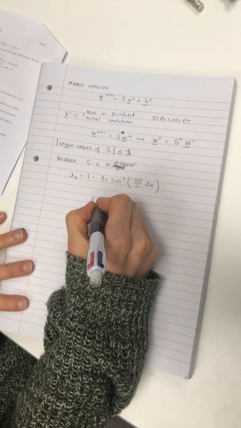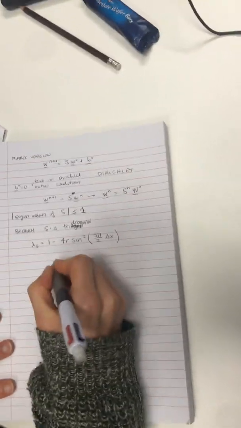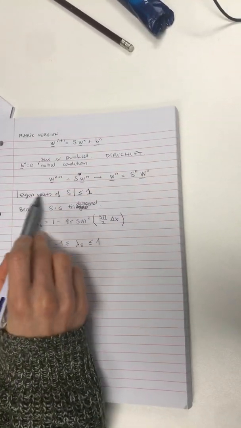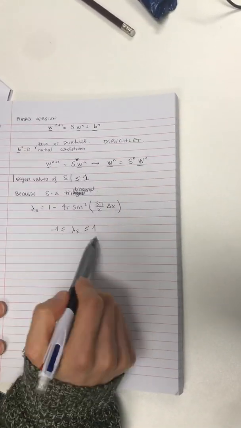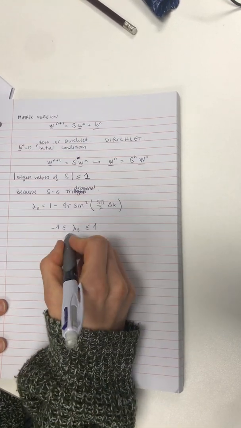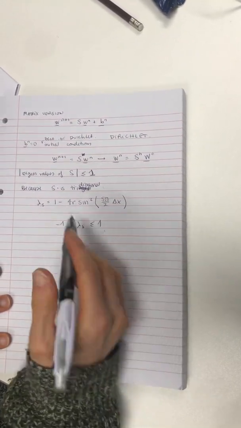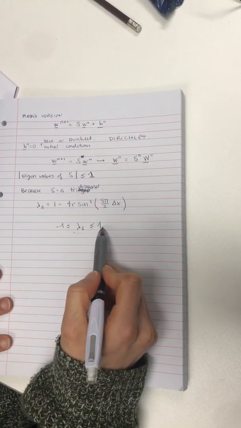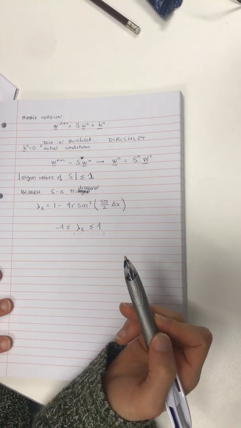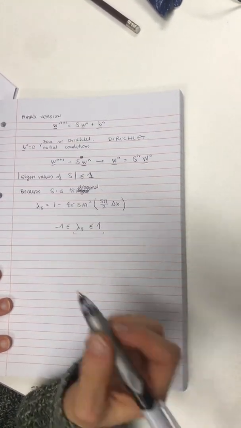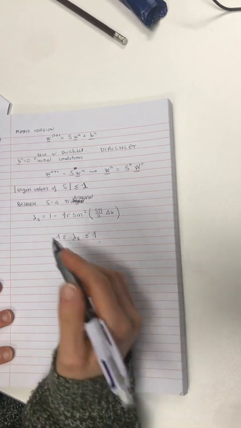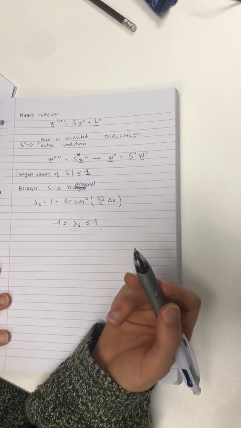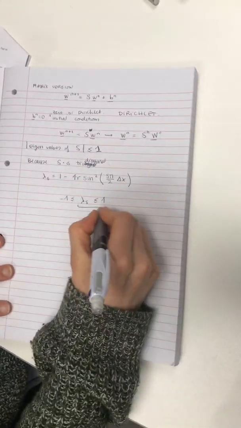Of course you want lambda to be smaller or equal than 1, so you have 1 minus lambda, minus 1, because you want the absolute value to be smaller or equal than 1. This is true because you have 1 minus something, so it is always smaller or equal than 1. If you take something from 1, it is going to be smaller than 1. It is trivial.